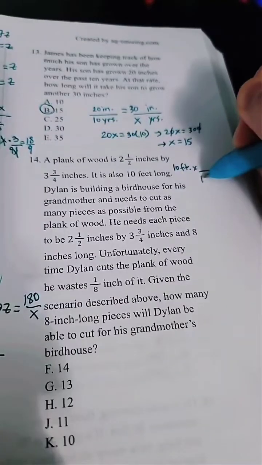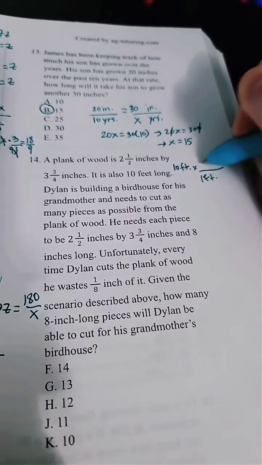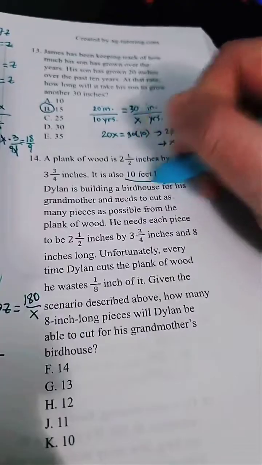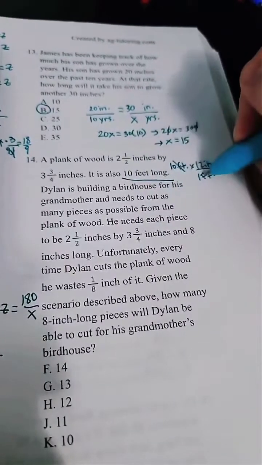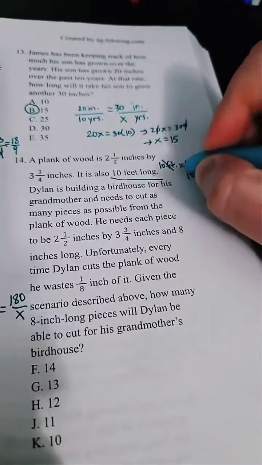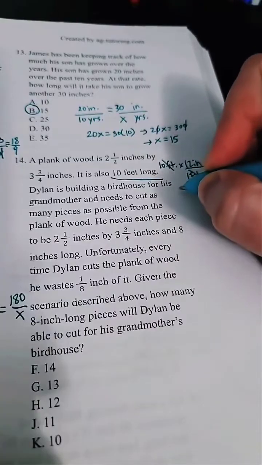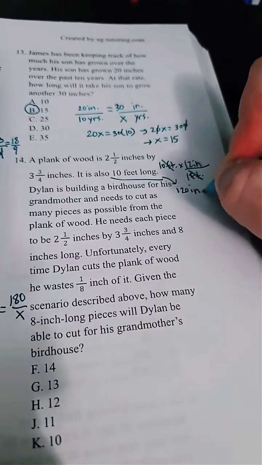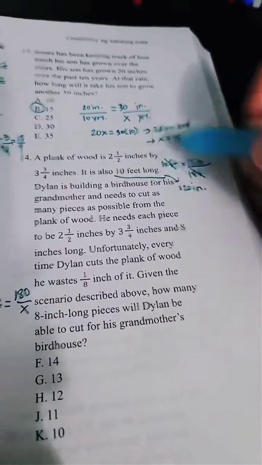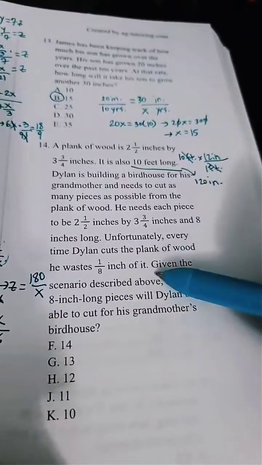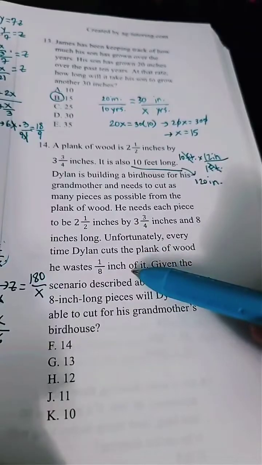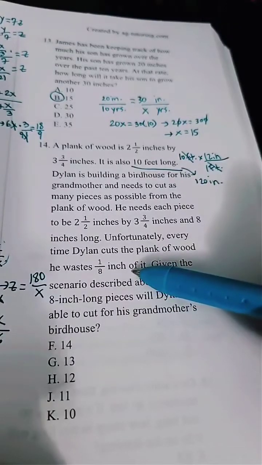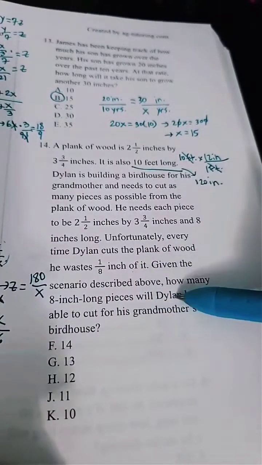So remember, there's 12 inches in 1 foot. So if we want to turn this into inches, we're going to cross out the feet, and we're going to just have inches left as the unit we're interested in. So 10 feet could also be 120 inches. Now every time that he cuts it, he's going to waste an eighth of an inch, and he wants to cut it into 8-inch long pieces.